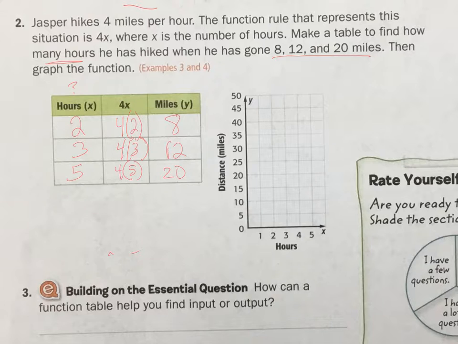Now, we're going to graph it. I want you to look here. I want you to see how that's the x, that's the y. This right here is the x, and this is the y. Okay? You always do x first. So this one is 2 hours, 2 hours right here, and then I have to go all the way to 8 miles. And you can see hours here, miles here. 2 and 8 is right there. 3 and 12, 3 up to 12, and 5 and 20. Right there.